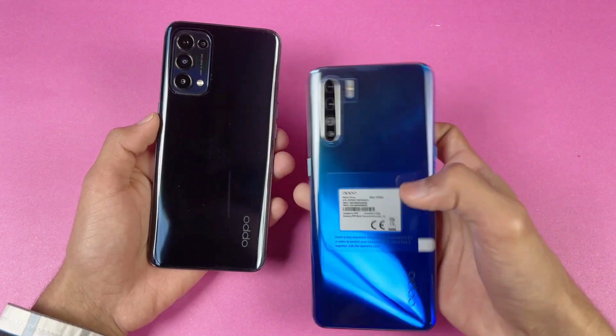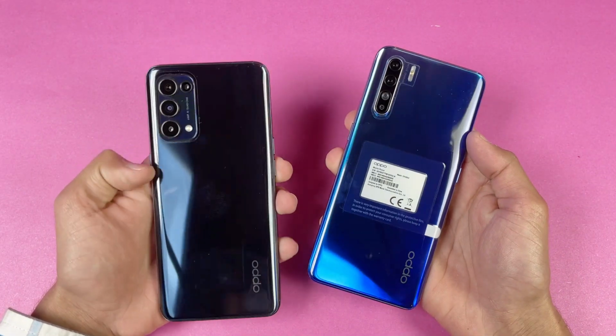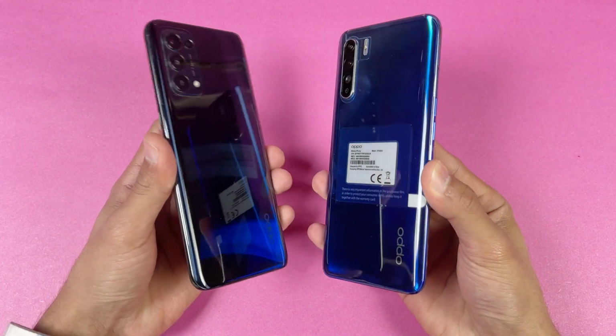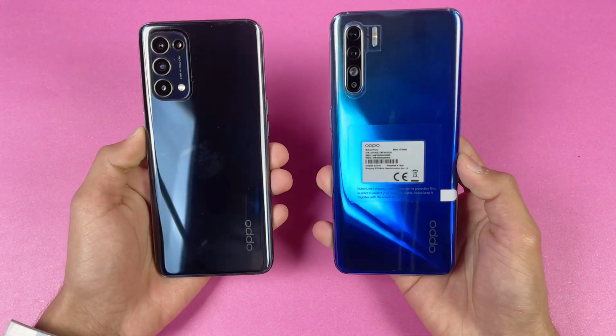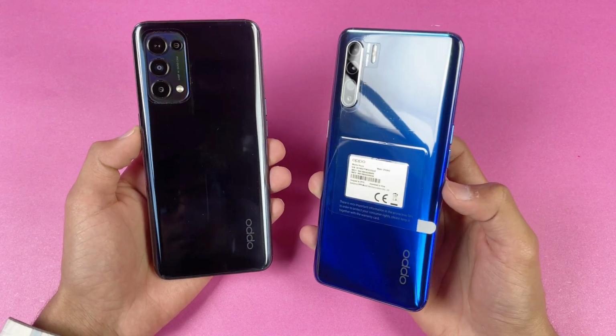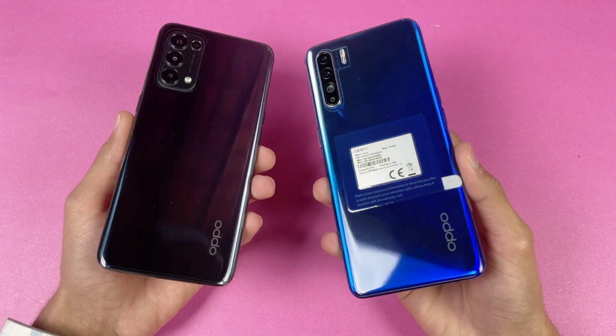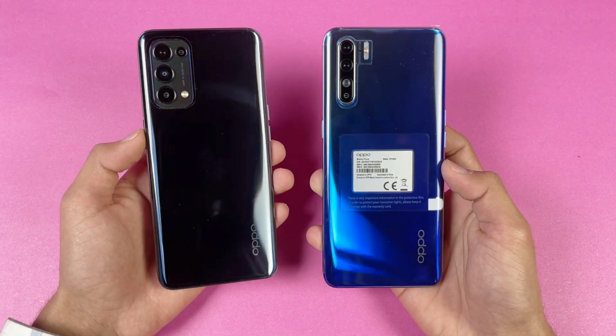On the back, we get quad cameras on both of these devices, but we have a 48 megapixel main camera on the Oppo Reno 3 as compared to a 64 megapixel main camera on the Oppo Reno 5. So I am really excited to see how the MediaTek Helio P90 stacks up against the Snapdragon 720G inside the Oppo Reno 5. So without wasting any time, let's get right into it.